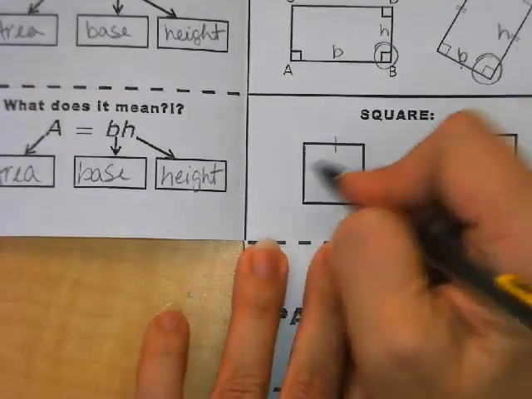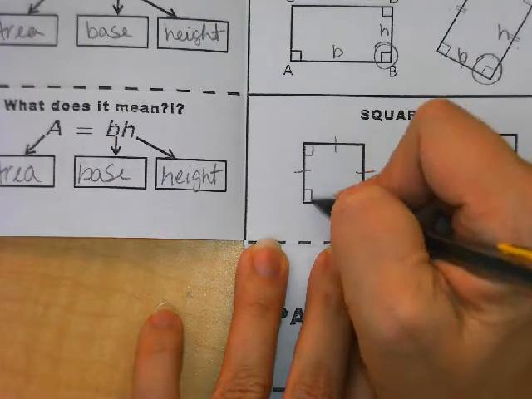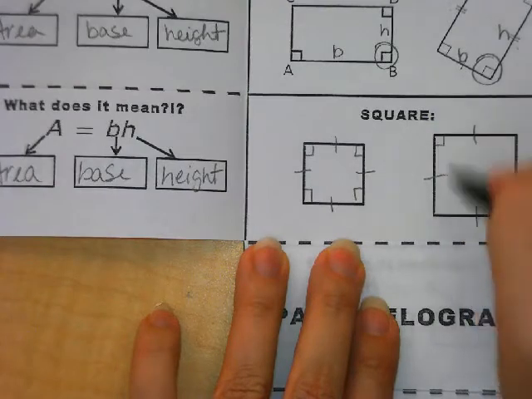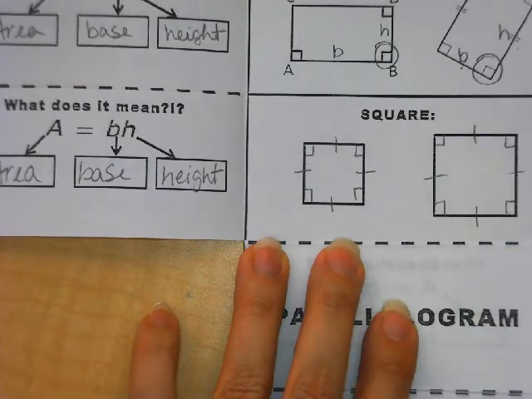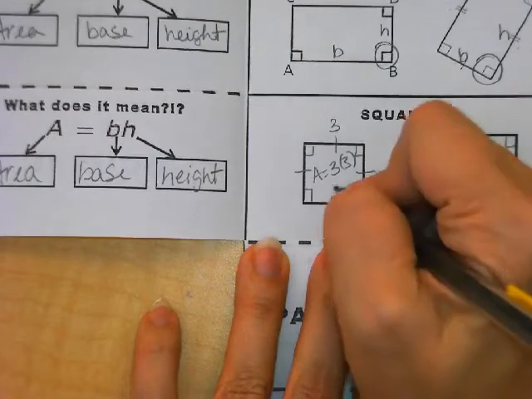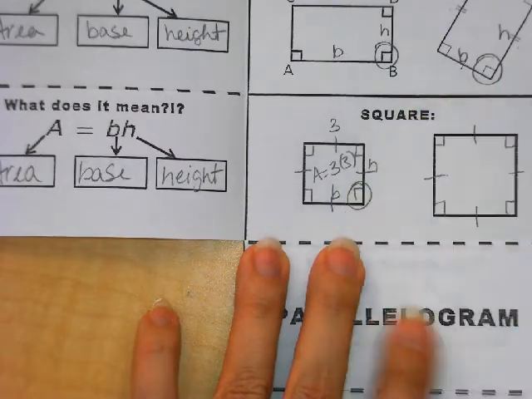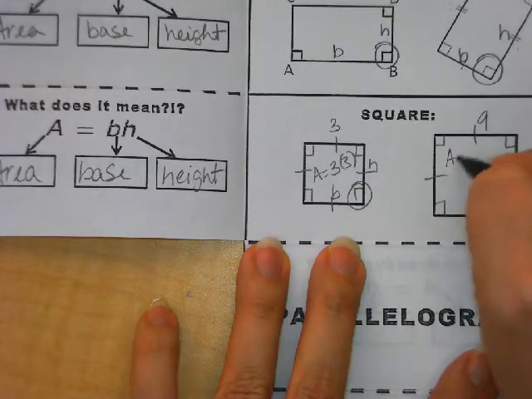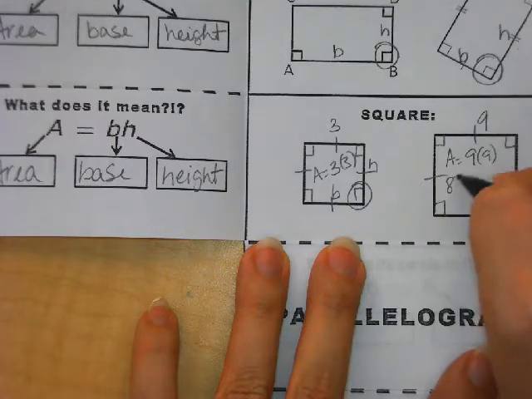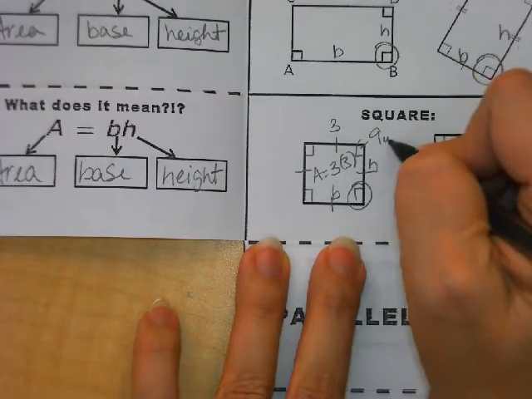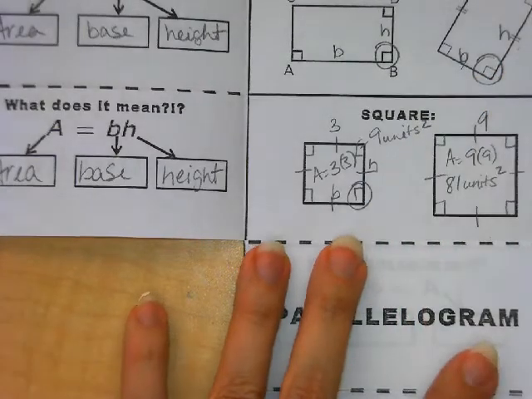So we can put lines like this. These are our four equal sides. Doesn't matter how big it is. We could give it some numbers if we want. We could say a side here is 3. So we would say A equals 3 times 3, right? You have your base, you have your height, still connected by your right angle. Here you could say, what if these were 9? You would say 9 times 9, 81 units squared. So your units are still going to be squared.